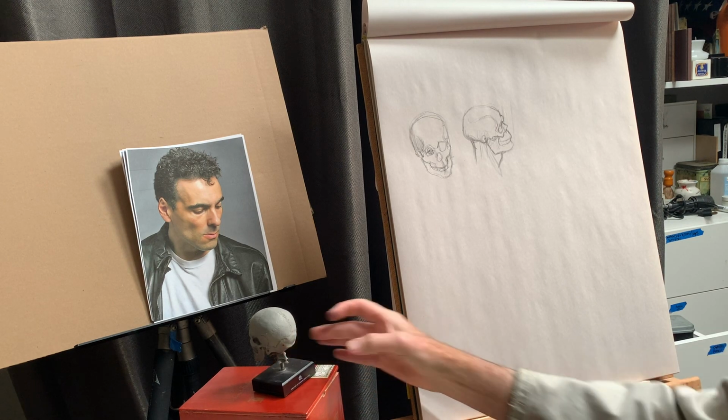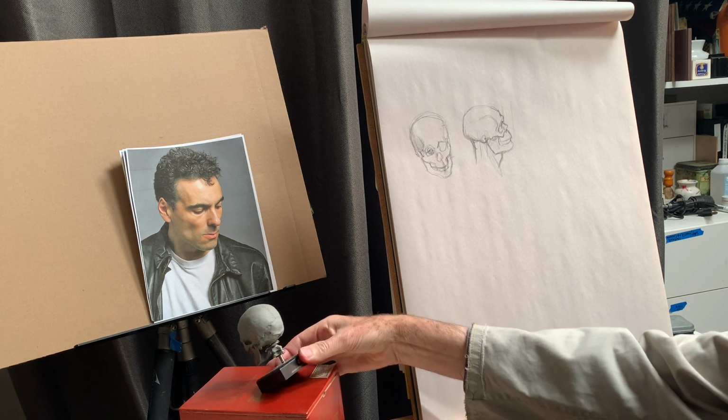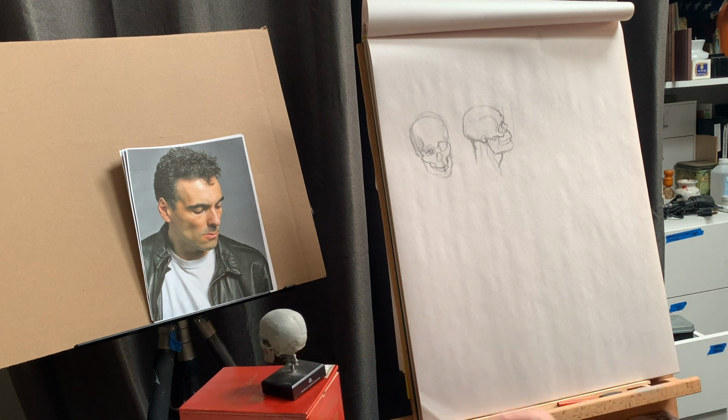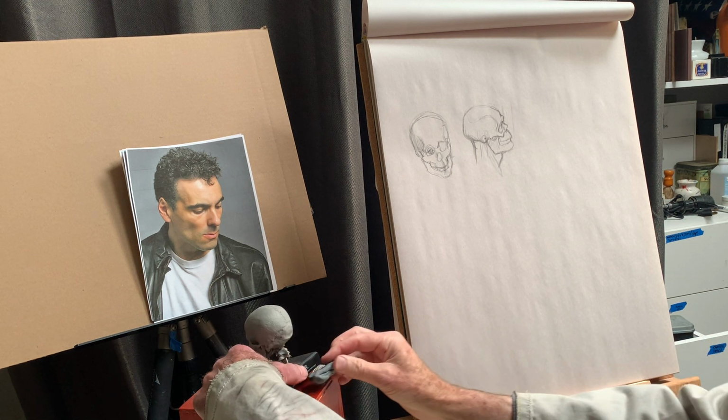So we're going to do one last thing here. And here we have next to nothing going on. So we're going to tilt it slightly so I can actually see something.